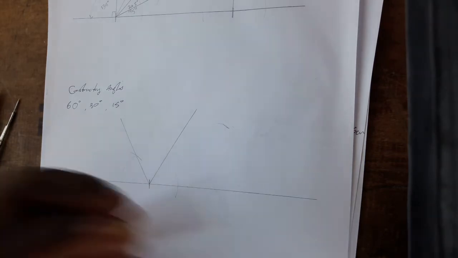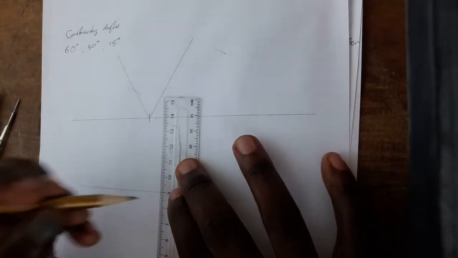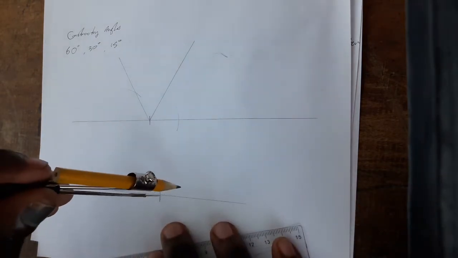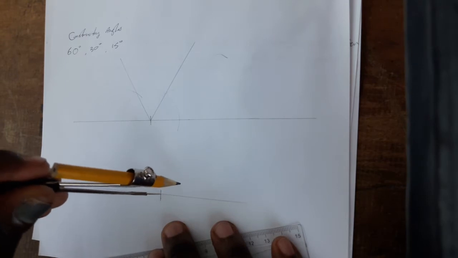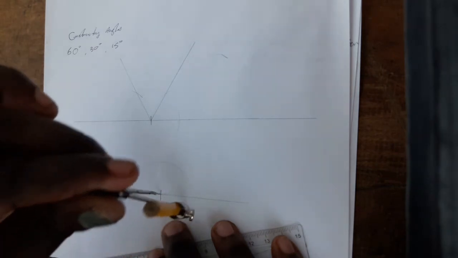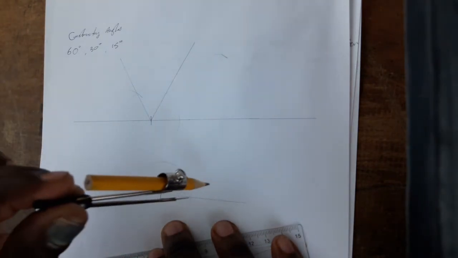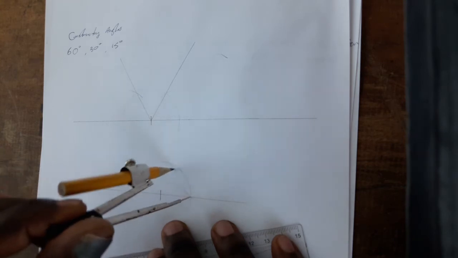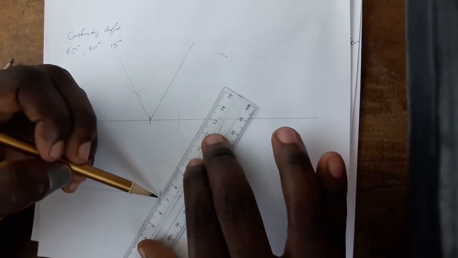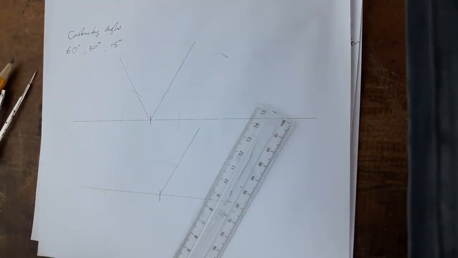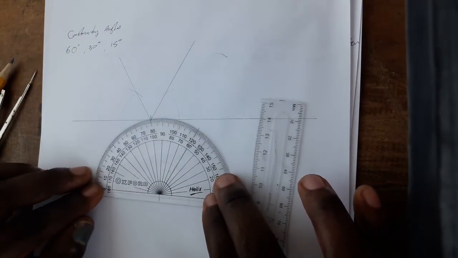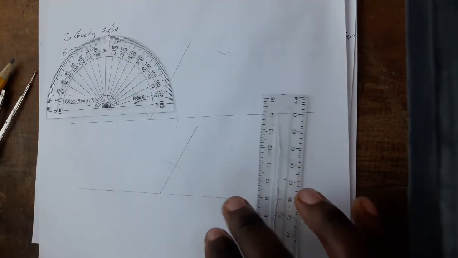Draw another point at the bottom here. That's where we're doing our measurement from. This is the size of our compass. So this is going to be our semicircle. Good. If I want a 60, I go on 0 and I scribe there and I should get a 60. Check to make sure that is 60 again. And yes, that's 60. Good. So we constructed a 60 degrees.